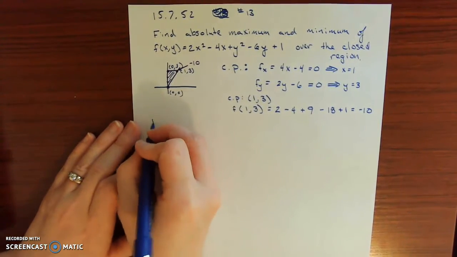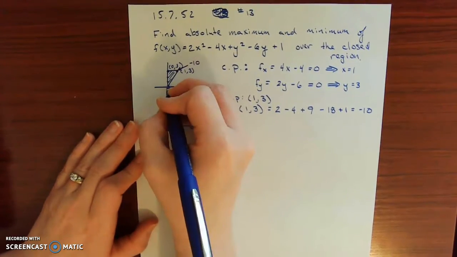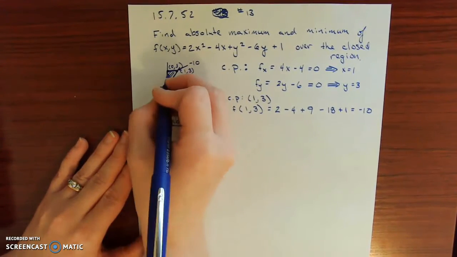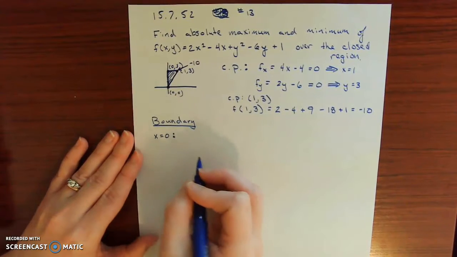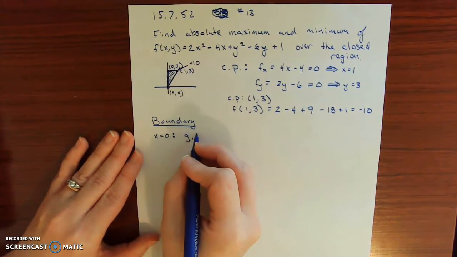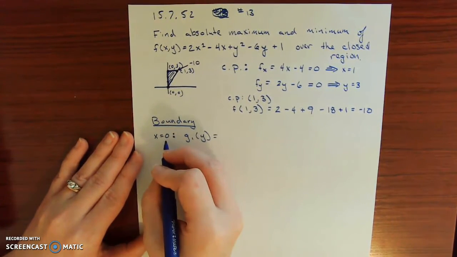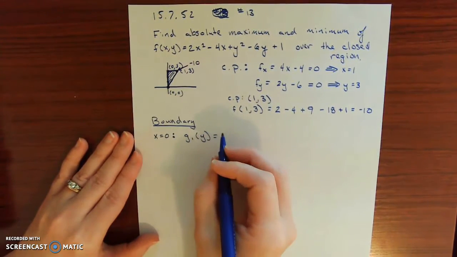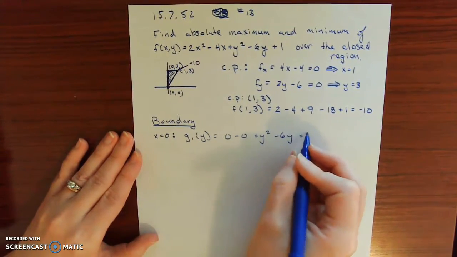Now I need to look at the boundary. But unlike for number 12, I need to actually consider each of these three line segments separately. So I'll start with this line segment on the y-axis. That's where x equals 0. So I will call this function g sub 1, in terms of y, because I can replace x with 0. Look at your f of x y, but on this line segment, x is always 0. So we would have 0 minus 0 plus y squared minus 6y plus 1.